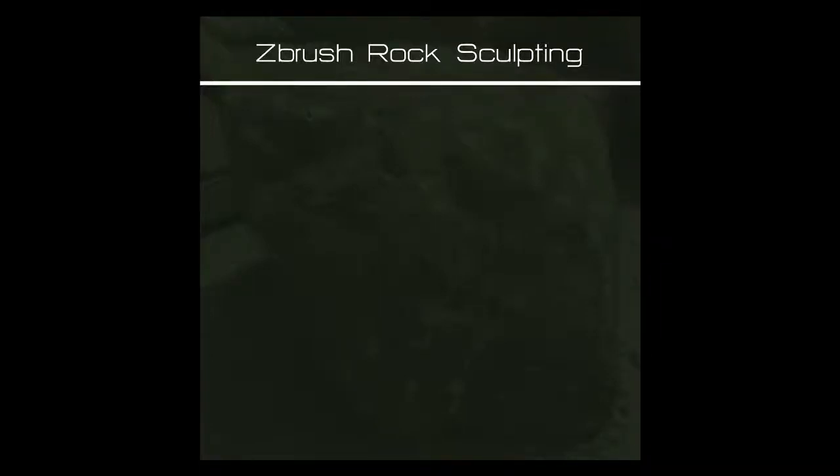Okay, everyone, so today we are going to go over rock sculpting and some various things in ZBrush. I'm going to be outlining a method that I used extensively and I developed at Animal Logic when I was working on the feature animation Ninjago.